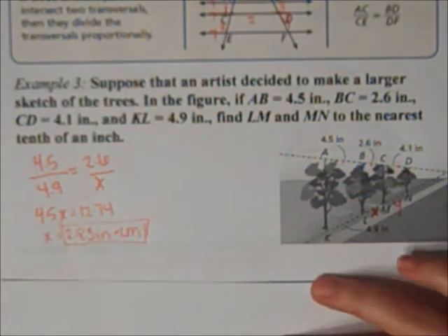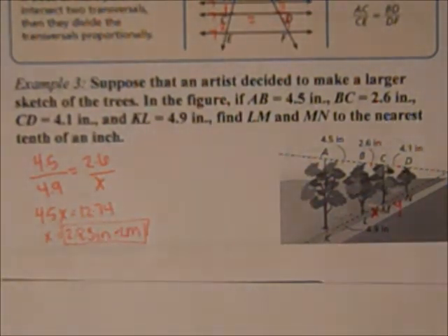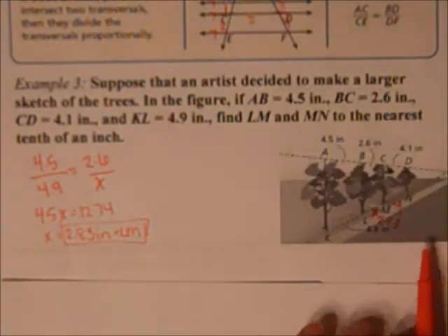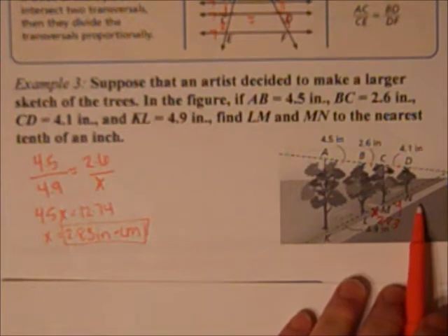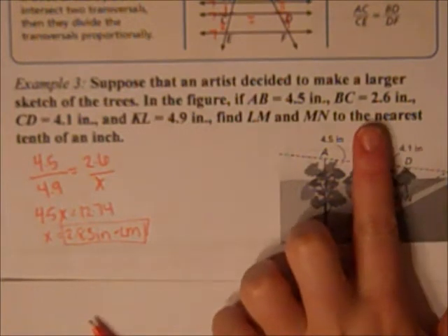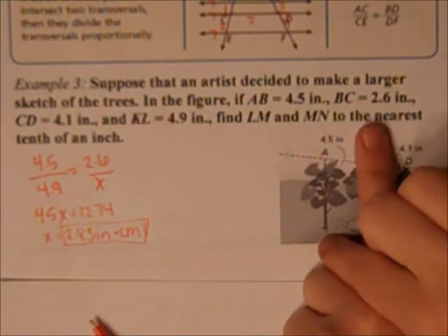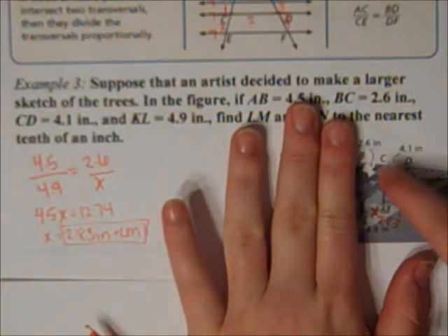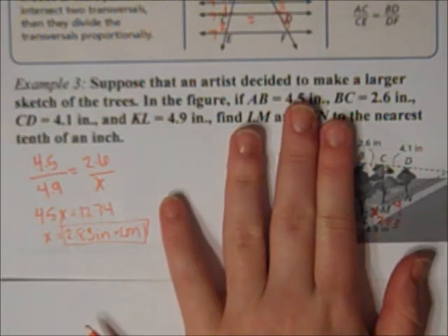I called it x just to keep it easy, but it's ln. So now I just need to use the same process to find y. At this point, it's kind of your choice. You can either eliminate the middle one and still use your 4.5 and your 4.9, or you can eliminate that one and use your 2.6 and your 2.83. And it should be the same either way.